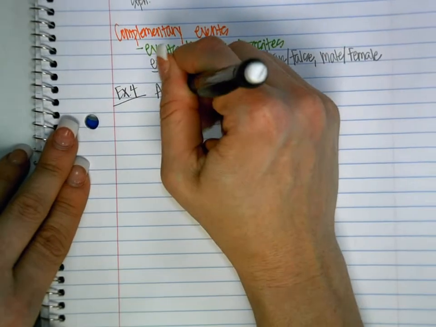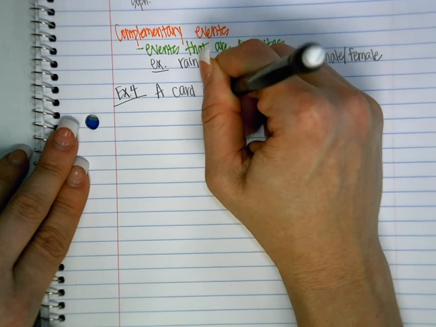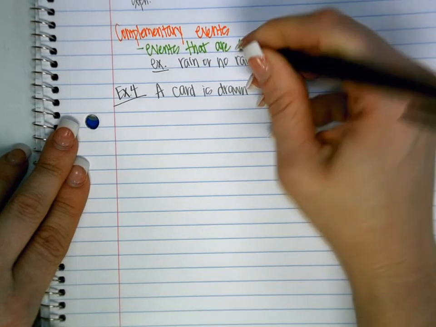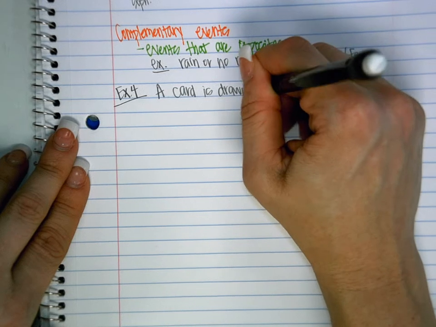Okay, for number 4. If I tell you that a card is drawn at random, a card is drawn from an ordinary deck.